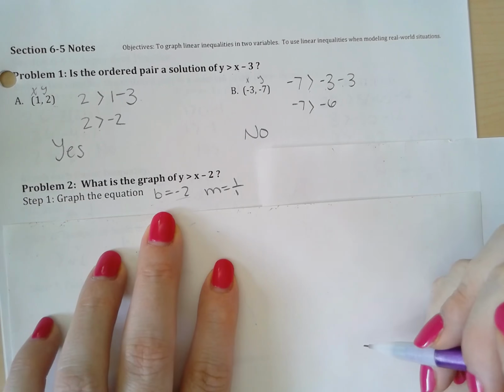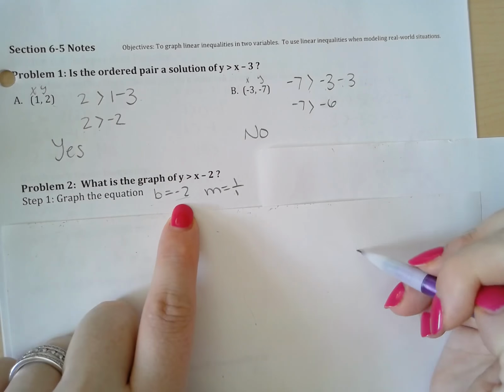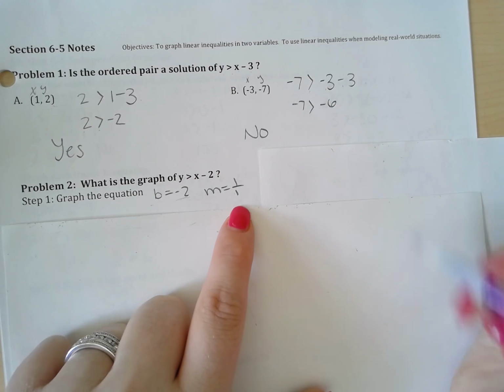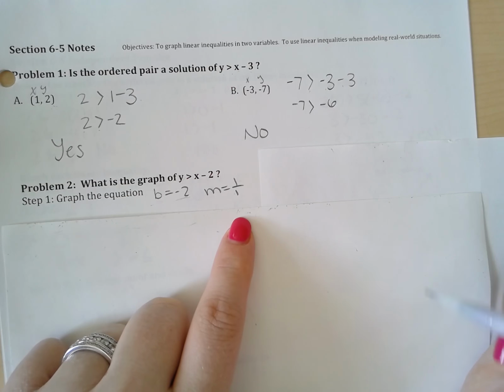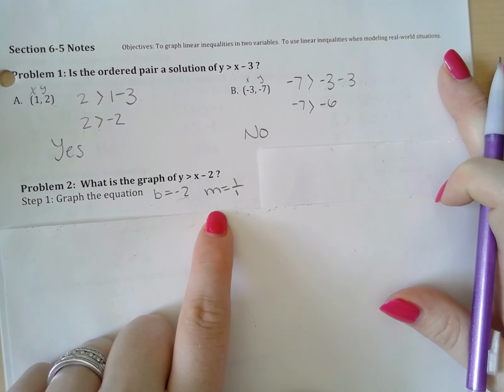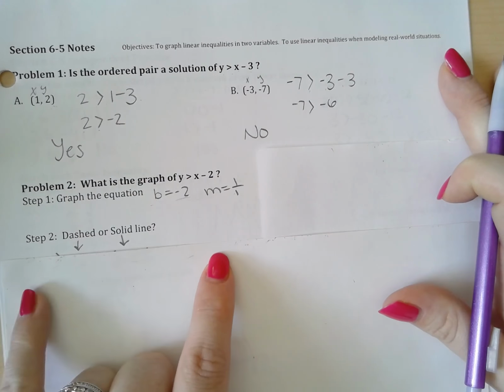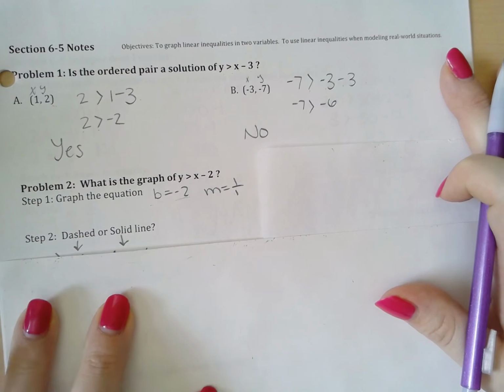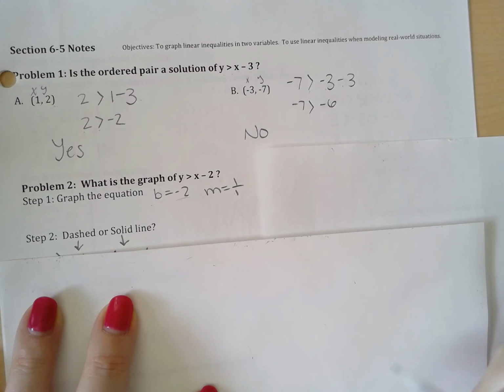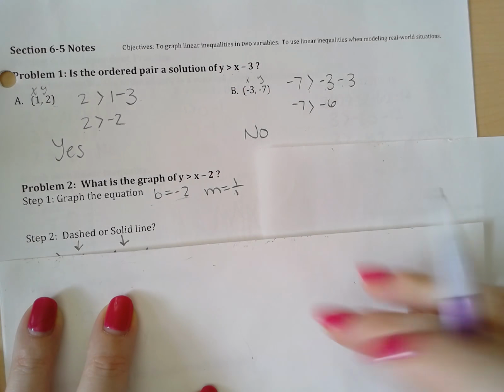So on the y-axis, I'm going to put a point at negative 2, and then I'm going to go up 1 over 1, up 1 over 1, up 1 over 1 from that point. Now I've already done this, so I'm not going to show you, but I would like you to go ahead and graph this line. The second step, though, is to figure out when I connect those dots, should they be a solid line or a dashed line?